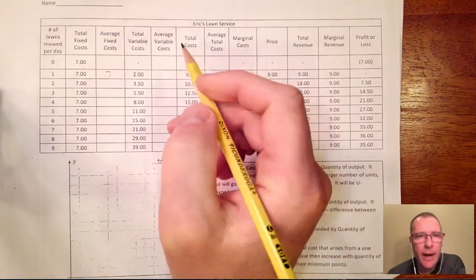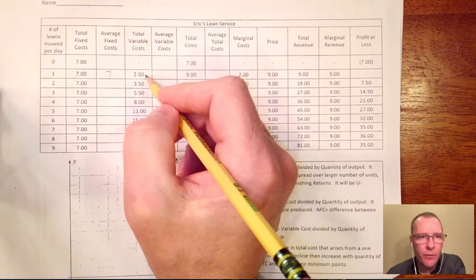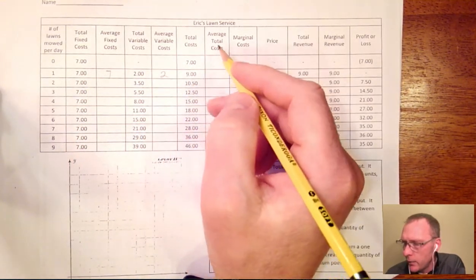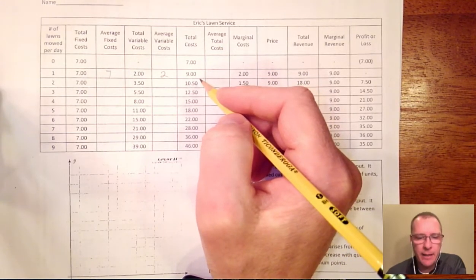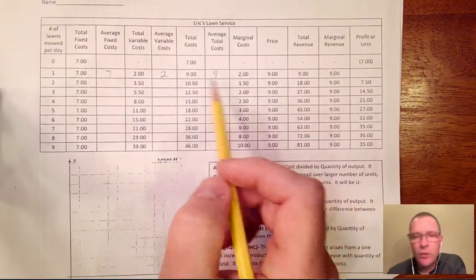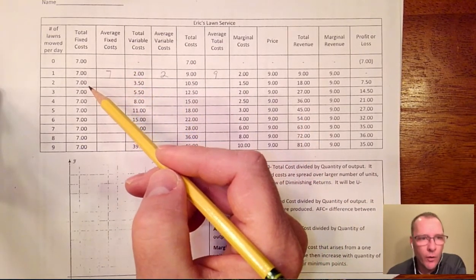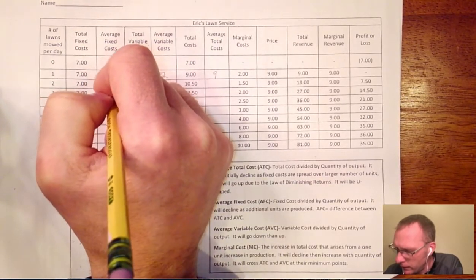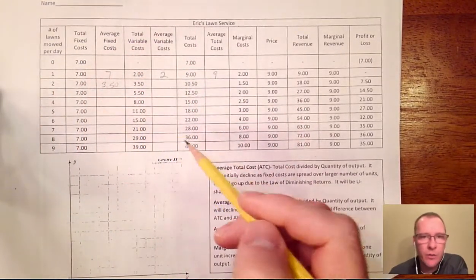When I take my average variable cost, I'm going to take my total variable cost divided by 1, I'm going to get 2. And when I get my total cost, I'm going to take that 9 and divide it by 1, and I'm going to get 9. So when you do your averages, just take your total of 7 divided by 2, you're going to get 3.50, and so on and so forth.